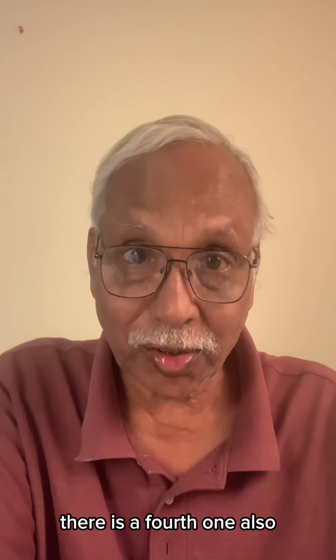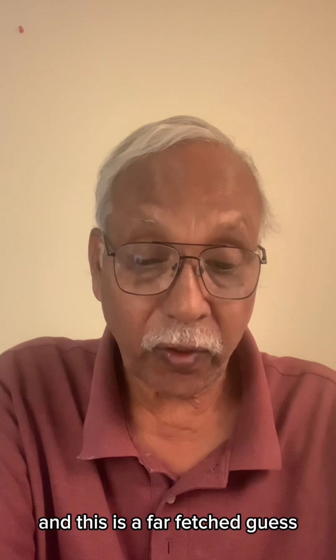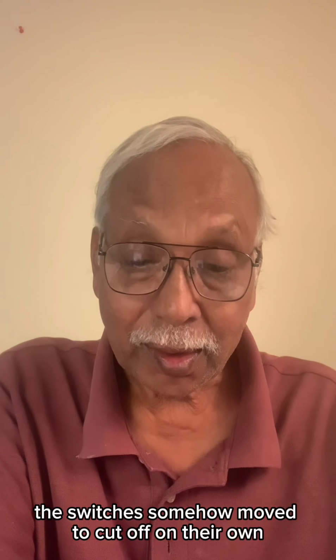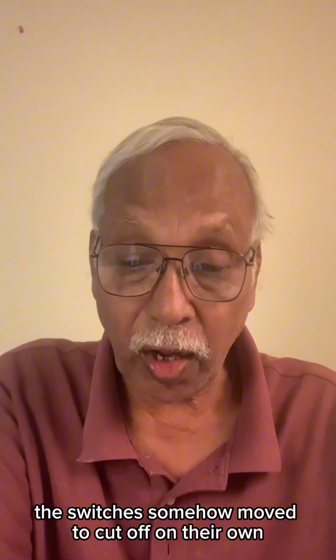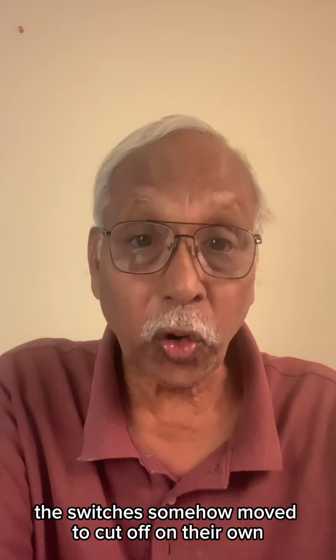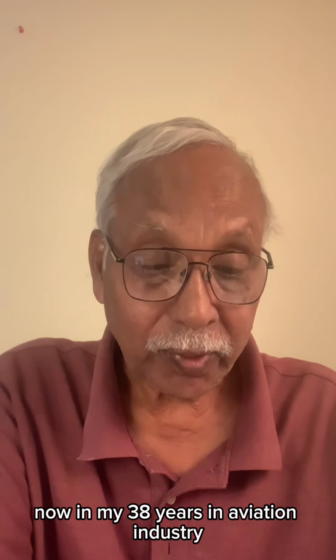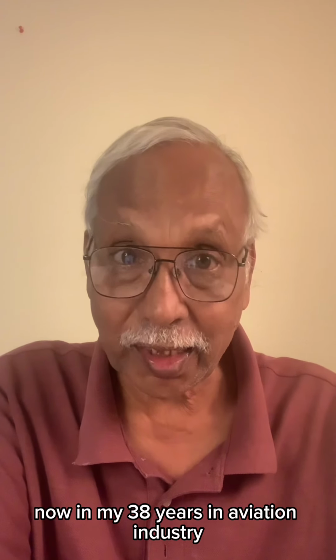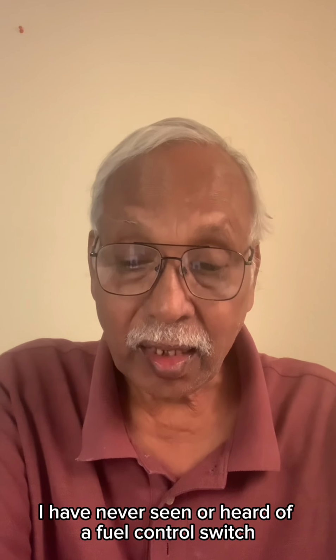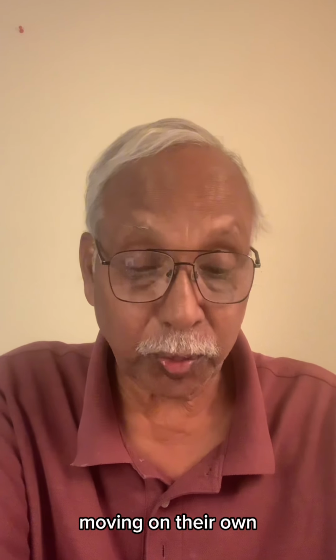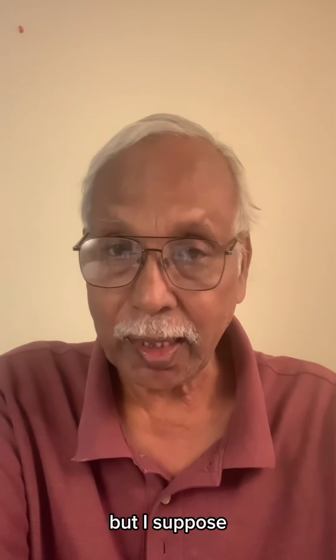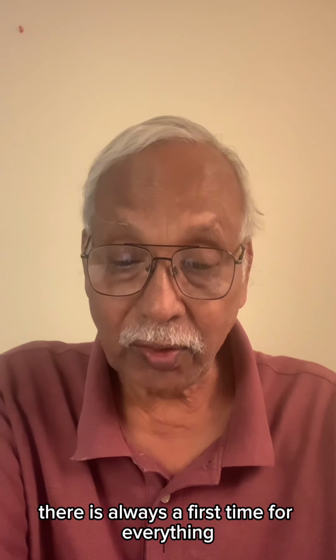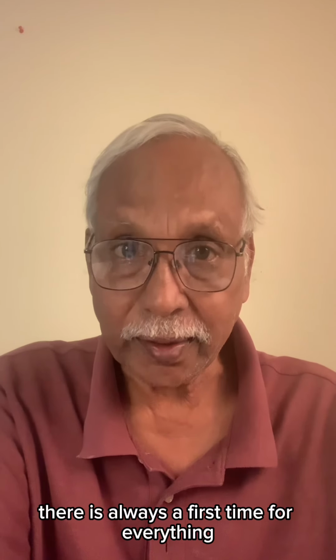There is a fourth one also, and this is a far-fetched guess: the switches somehow moved to cutoff on their own. Now, in my 30 years in the aviation industry, I have never seen or heard of a fuel control switch moving on its own. But I suppose there is always a first time for everything.